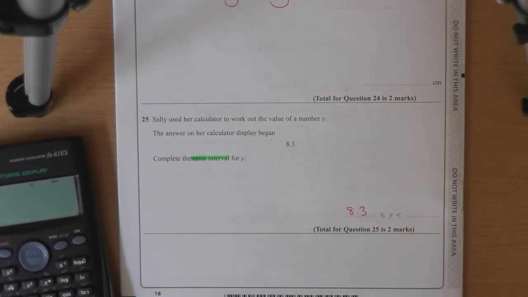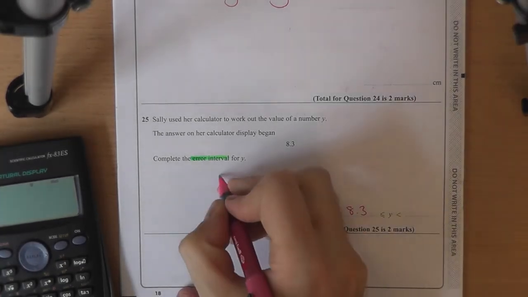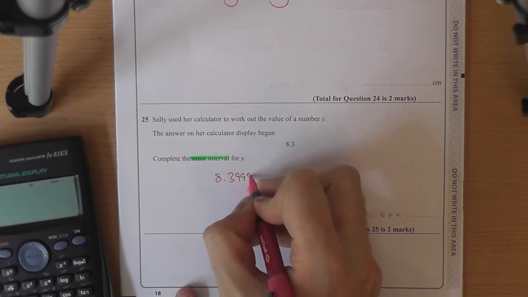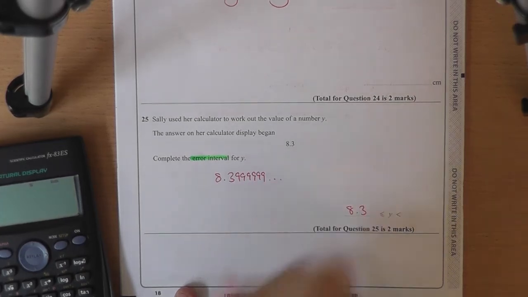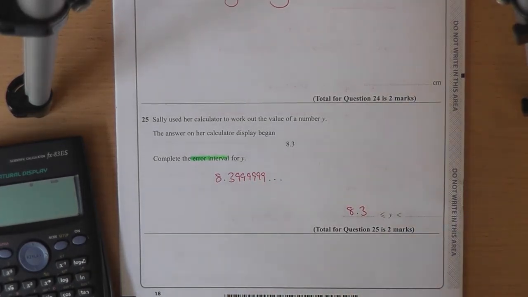So maybe it's 8.31, 8.32, 8.33, 8.34, 8.35, 8.36, 8.37, 8.39. But then maybe it's not just 8.39, that's not the biggest, because maybe it could be 8.399, or 8.3999, or 8.3999999 and so on. Well, 8.3999999 is very, very, very close to 8.4.